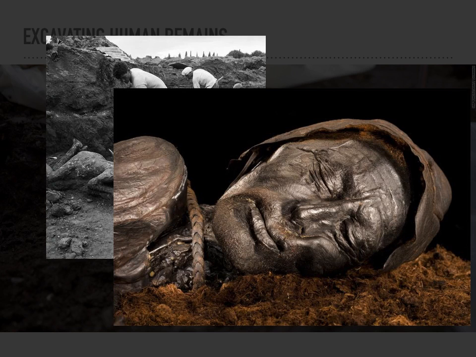This is a particularly well-preserved one called Tollund Man. It's incredible how lifelike they are, and to think that they're real people. Many of these victims show evidence that they were killed before they were thrown into the bog.